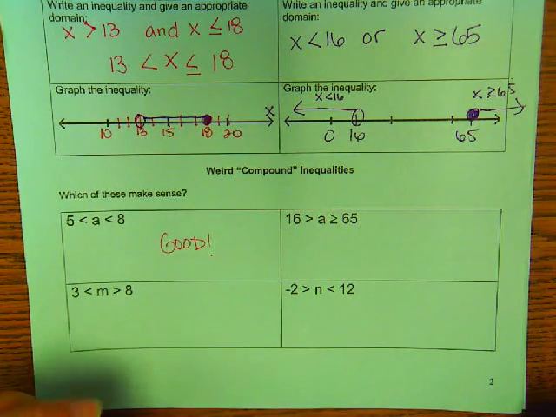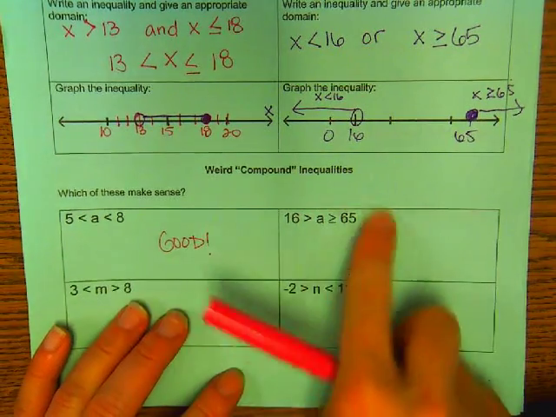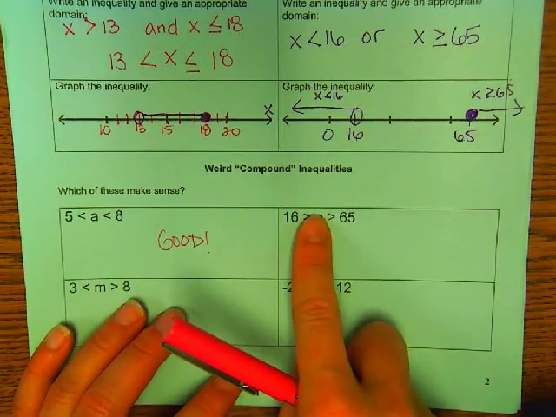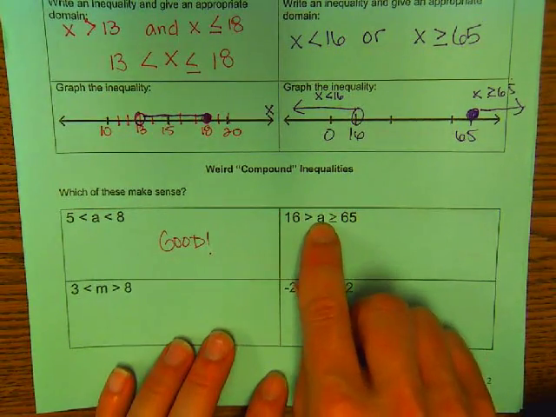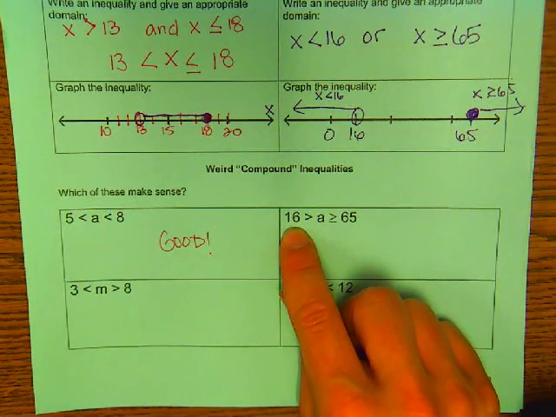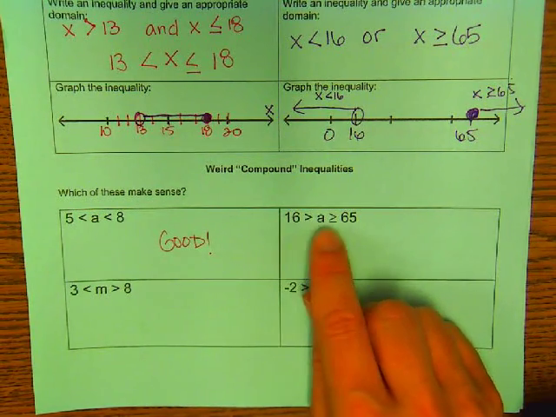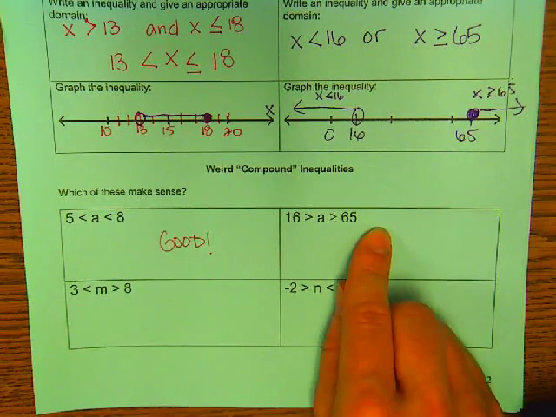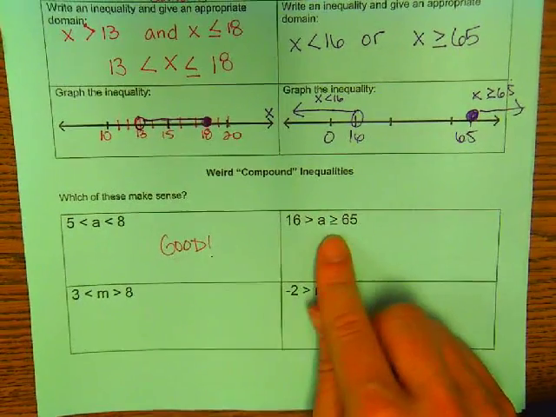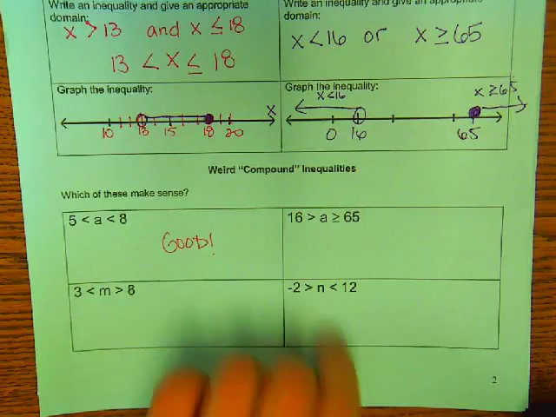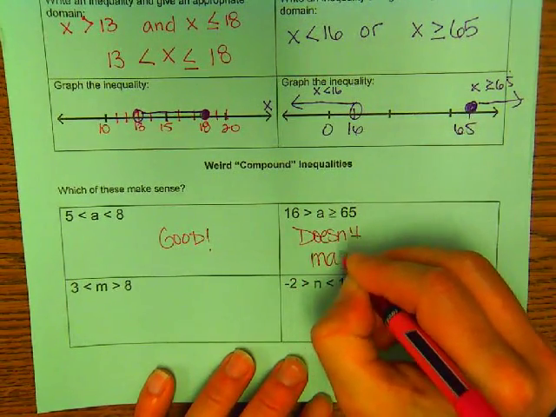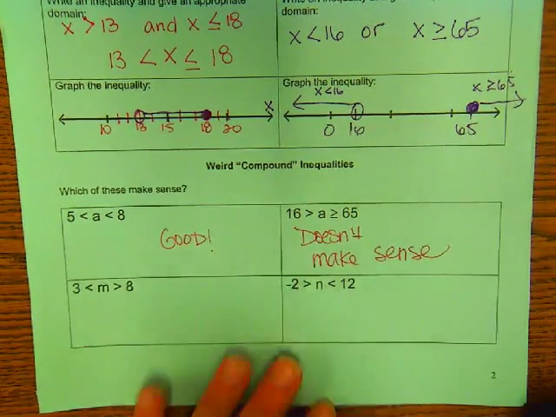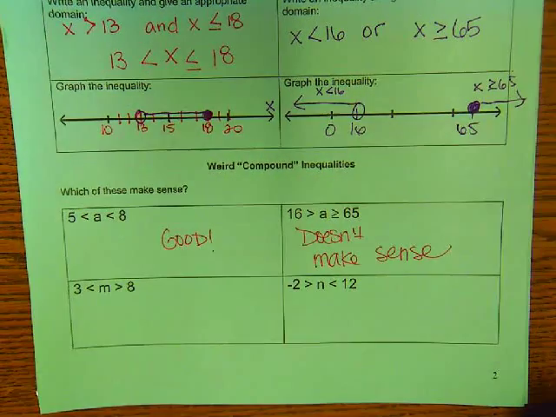Now, this is where I'm telling you, you can't write ors this way. This looks like an and, right? And if something's an and, isn't there overlap? They can be true at the same time. But read this carefully. A is less than 16 and greater than or equal to 65. Can those two things happen at the same time? No, we shouldn't write it this way then. We're going to say it doesn't make sense. So we would call this a weird. It doesn't make any sense.